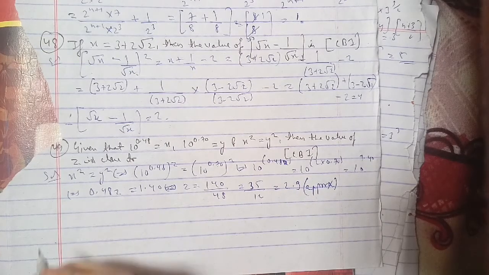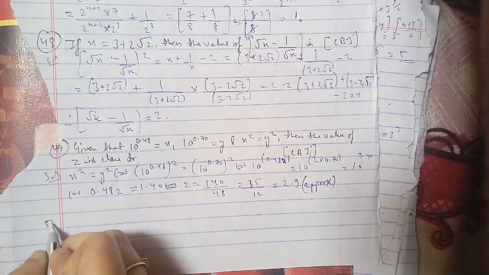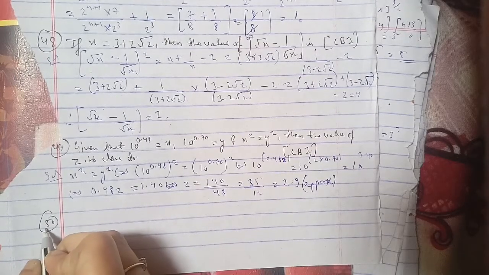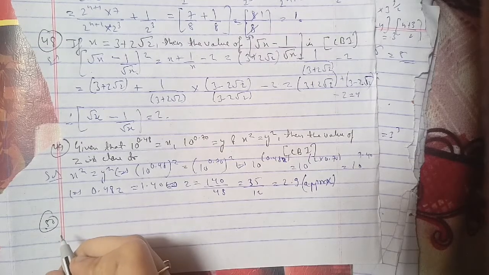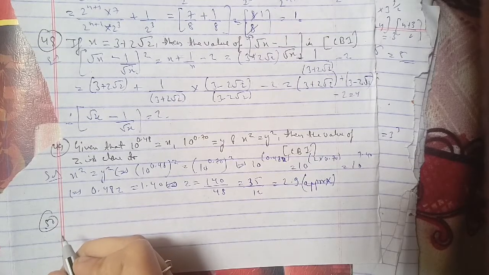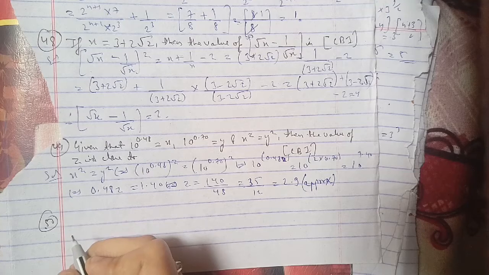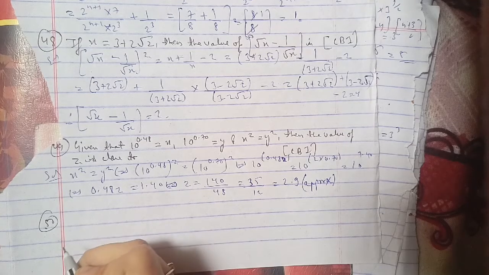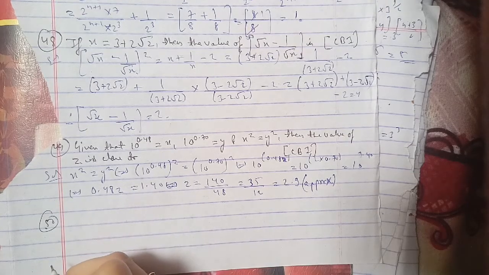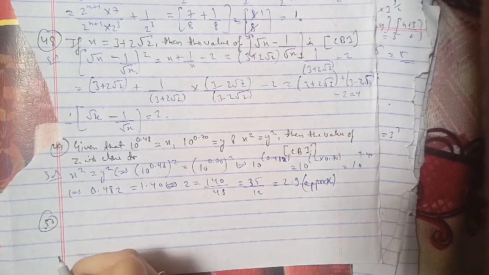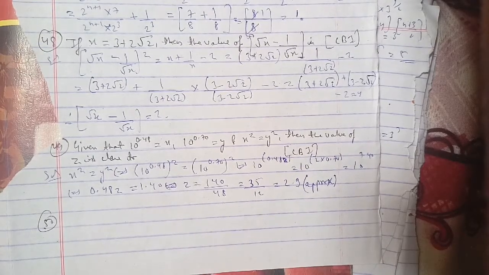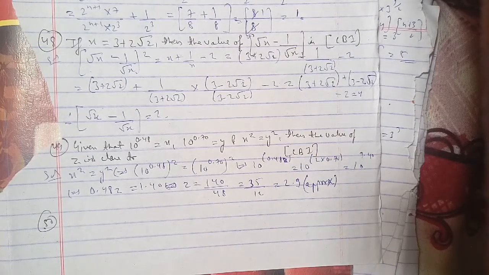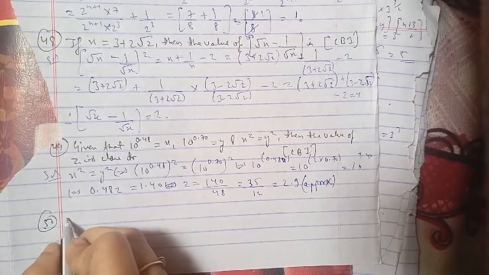We'll go ahead with the 50th question of the session. If m and n are whole numbers such that m power n is equal to 121, then the value of (m minus 1) power (n plus 1) is what? This is an important question asked in the SSC examination paper, and the options are 1, 10, 121 and 1000. So we'll go ahead.